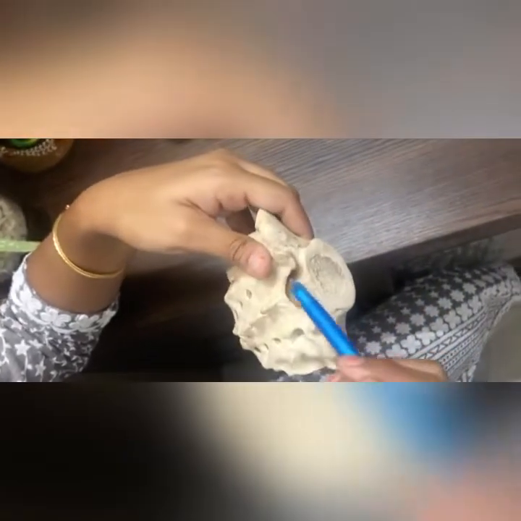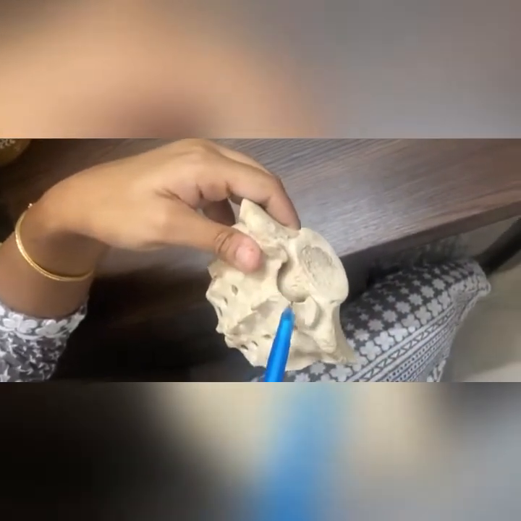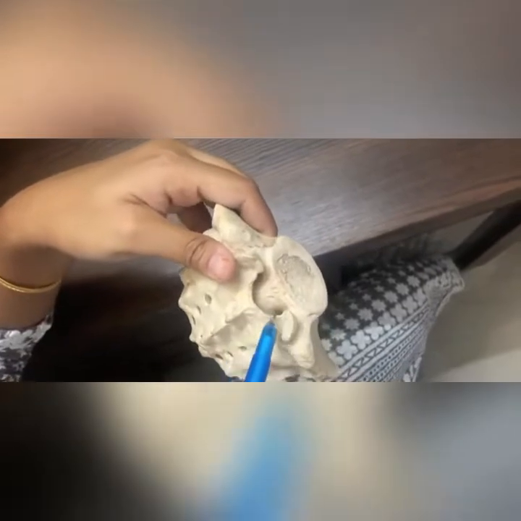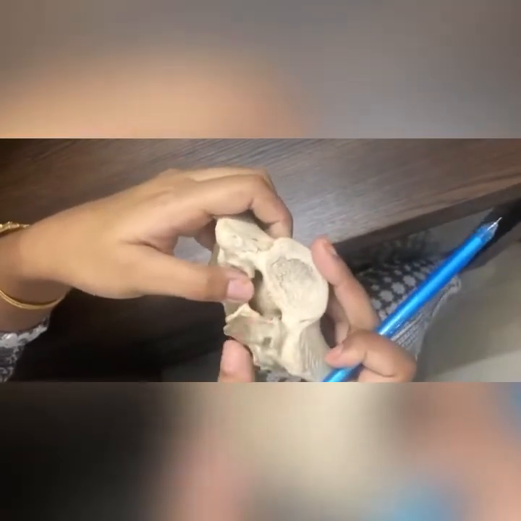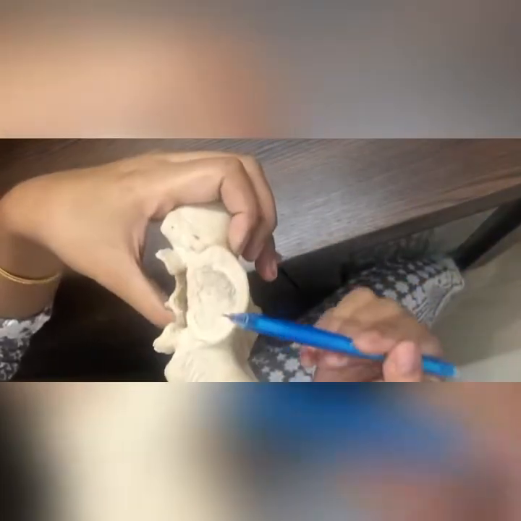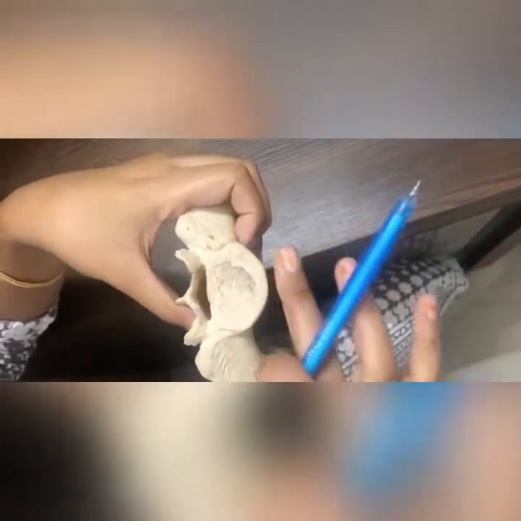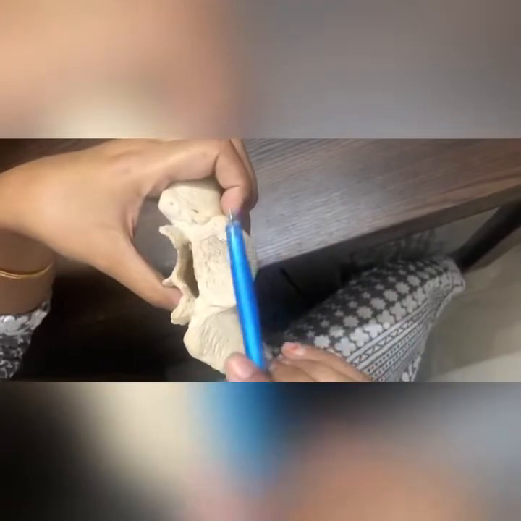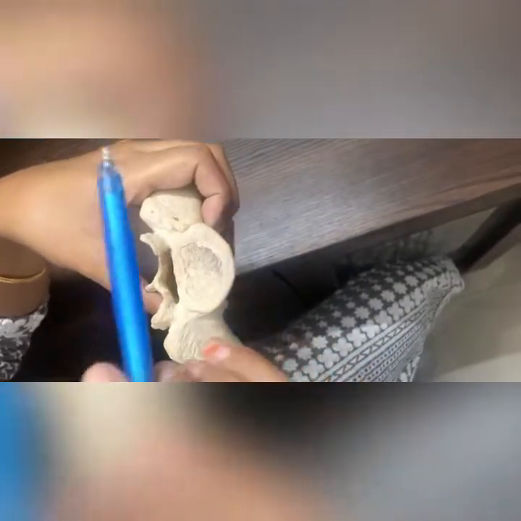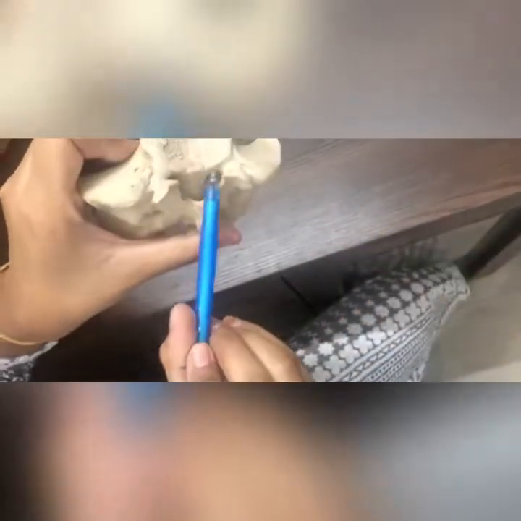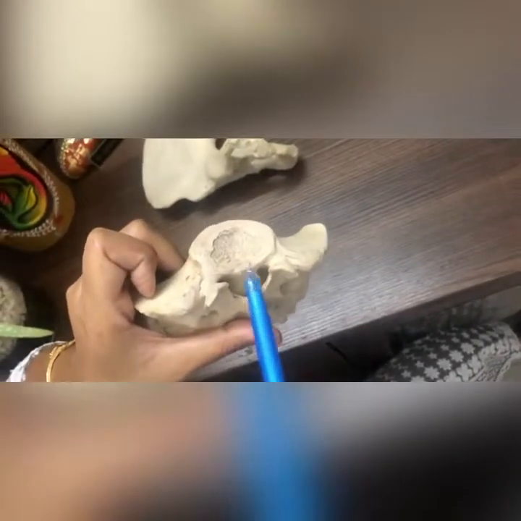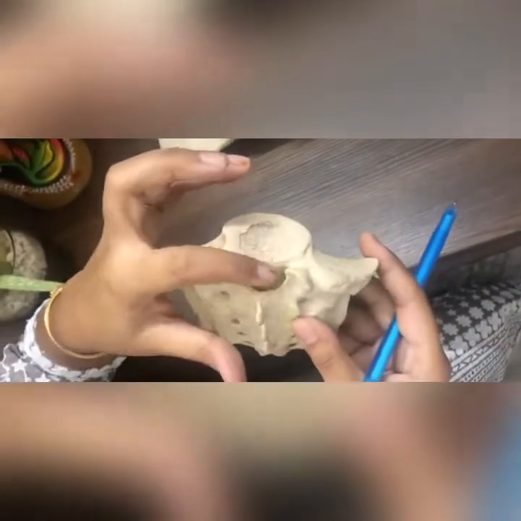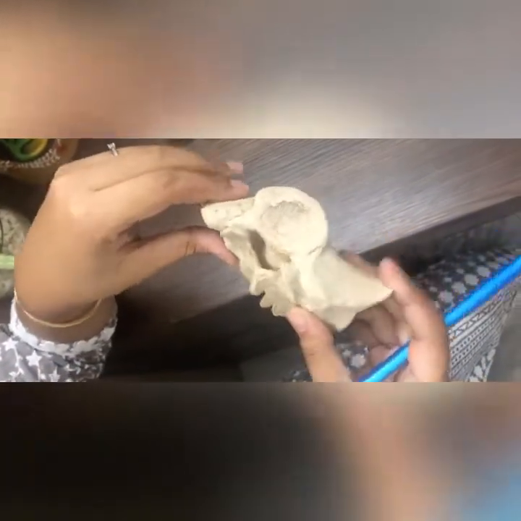The lamina of the first sacral vertebra provides attachment to the ligamentum flava, the anterior margin of the body of the first sacral vertebra provides attachment to the anterior longitudinal ligament, and the posterior margin provides attachment to the posterior longitudinal ligament.